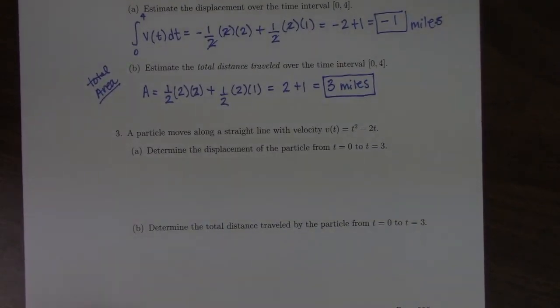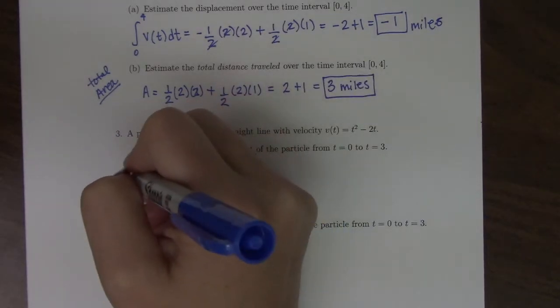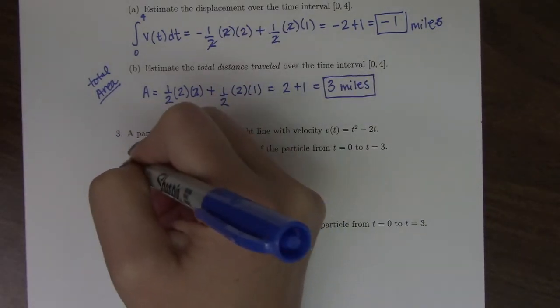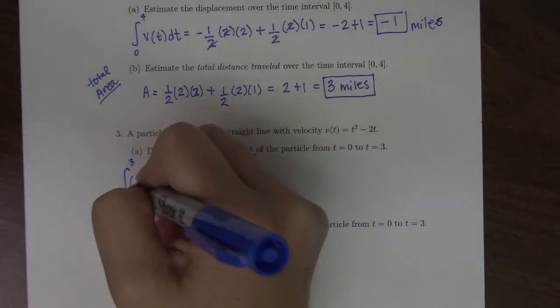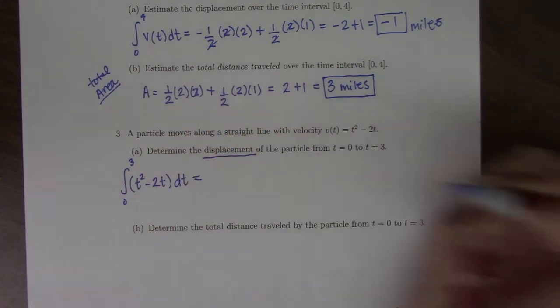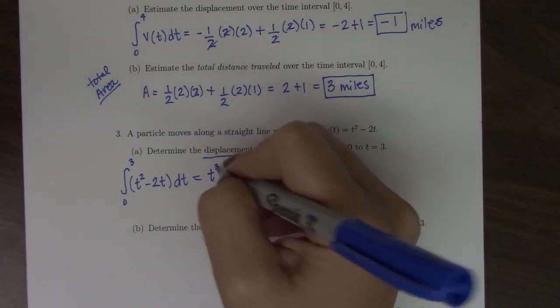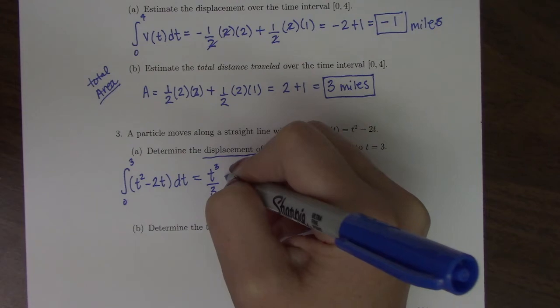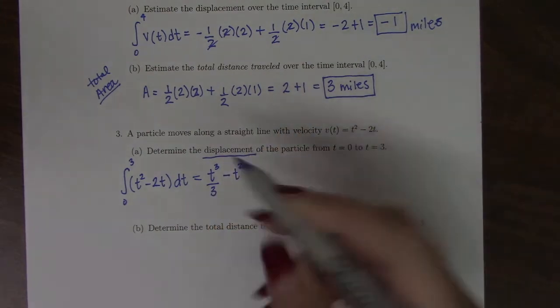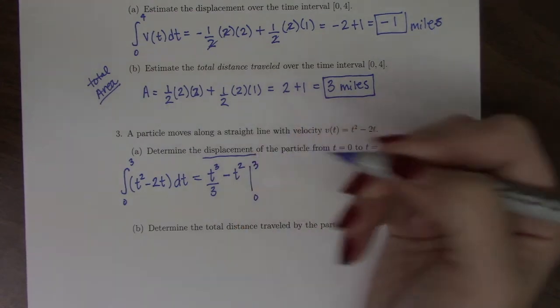Problem 3 gives us a velocity equation now instead of a velocity graph, and it wants us to find the displacement of the particle from 0 to 3. So now we can just set up the integral from 0 to 3 of this function, and we can calculate it using the fundamental theorem of calculus. So the antiderivative is t cubed over 3 minus t squared. When you divide by 2, the 2's cancel. And we'll evaluate this from 0 to 3.